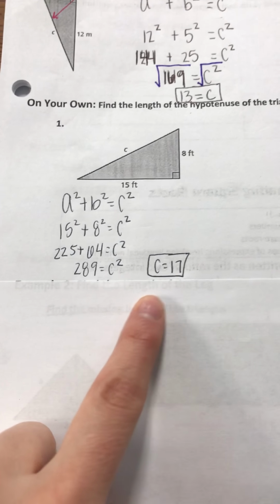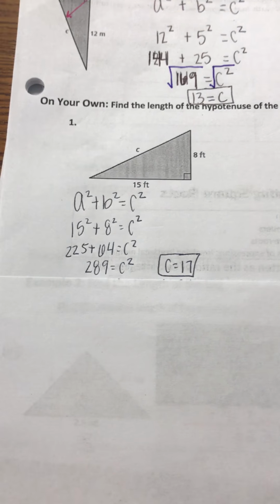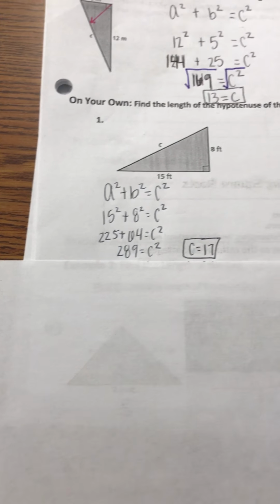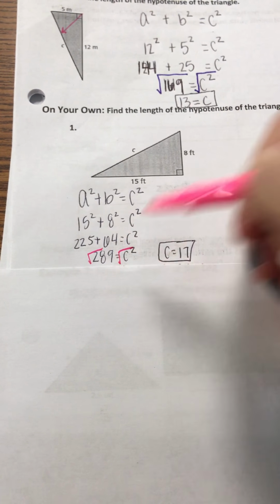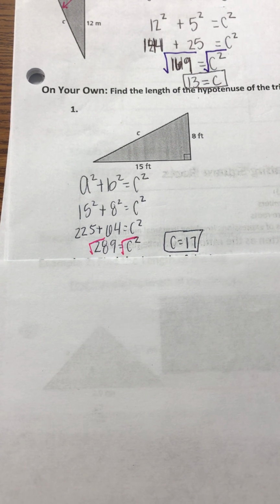So the answer is 17 for number 1, and here's how. If you would like to pause the video to figure that out, you may. So please pause to double check your work or to fix your mistakes.